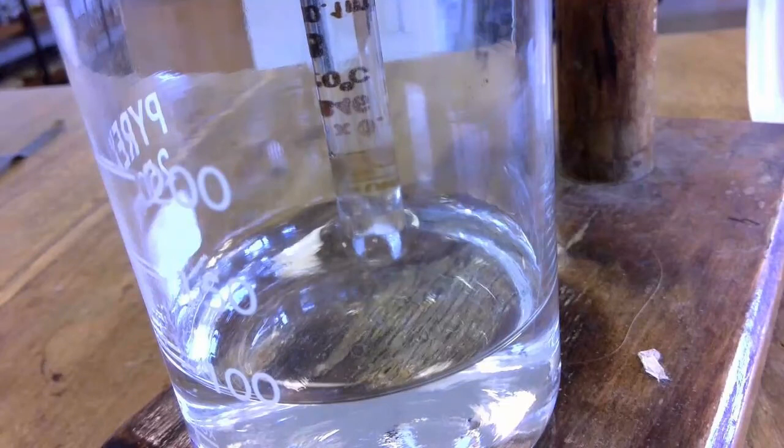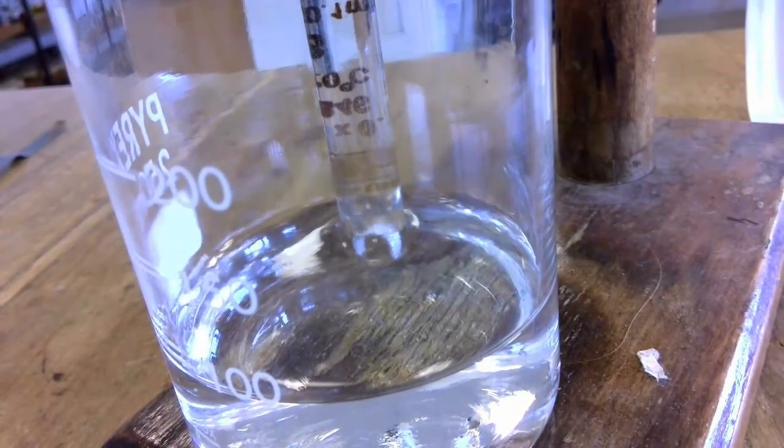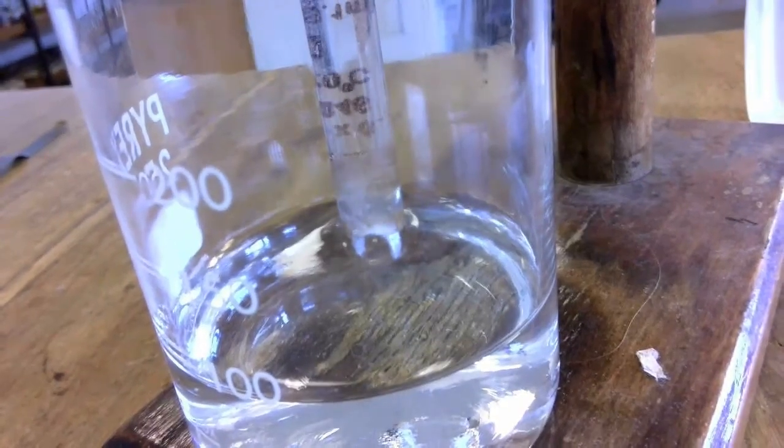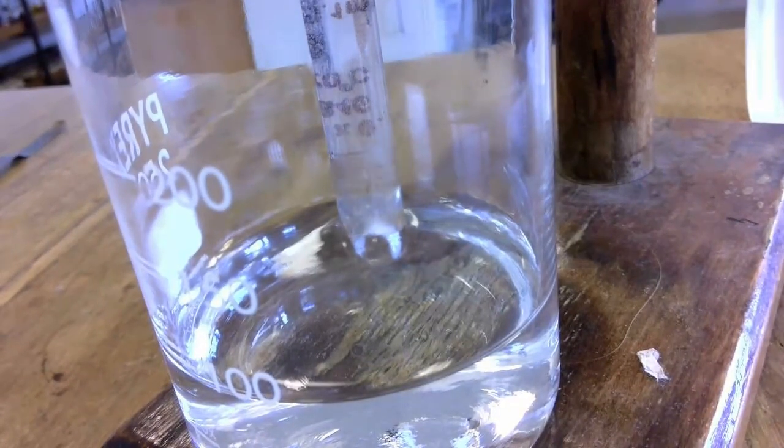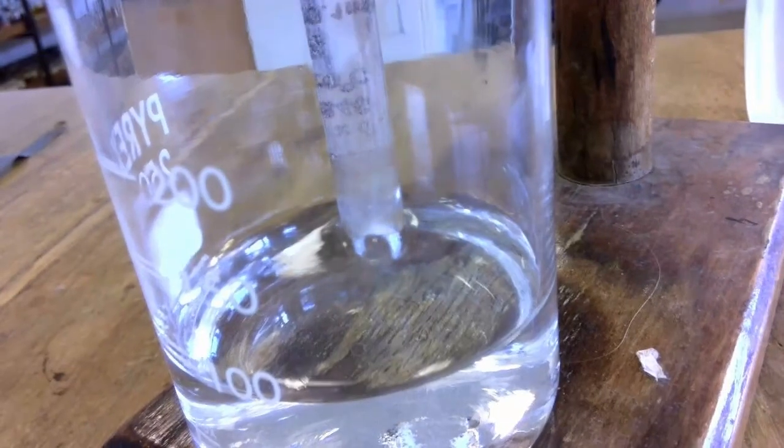You should see the magnesium there start to bubble away as the hydrochloric acid diffuses through the water layer. It bubbles quite vigorously as hydrogen gas is given off.